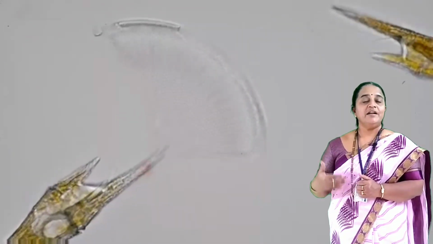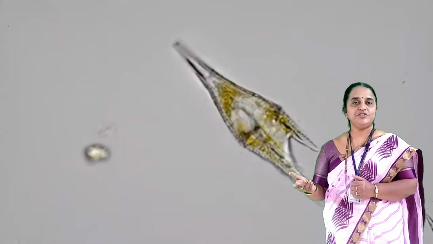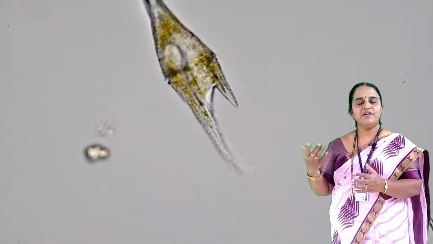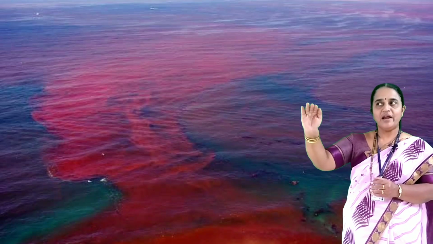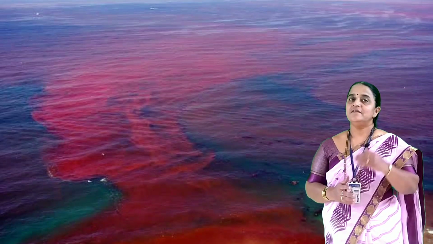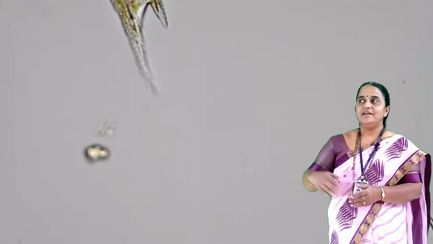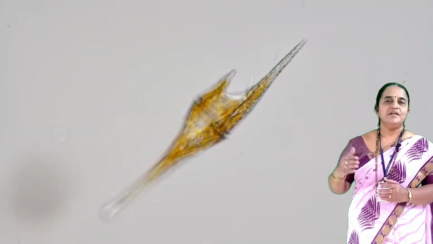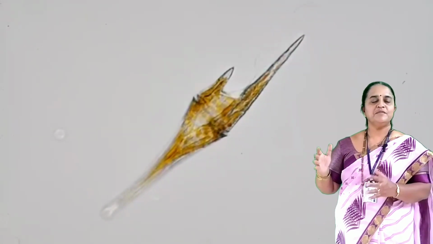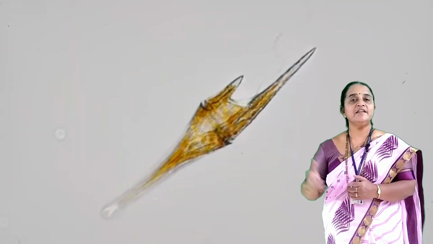So if they divide asexually by fission, a large number of them may cause red tides. Means if you look at the tides of the sea, it gives reddish color. It indicates that the number of organisms from Dinoflagellata is increasing.